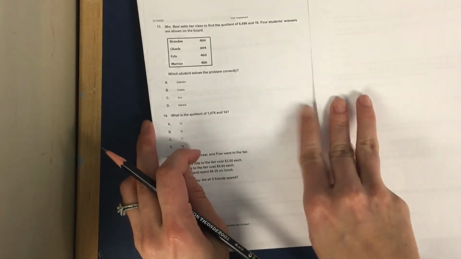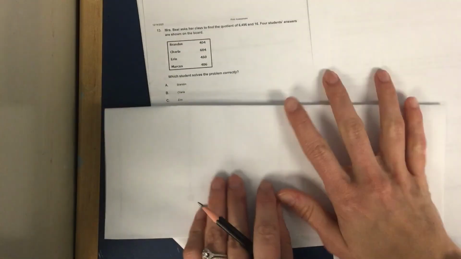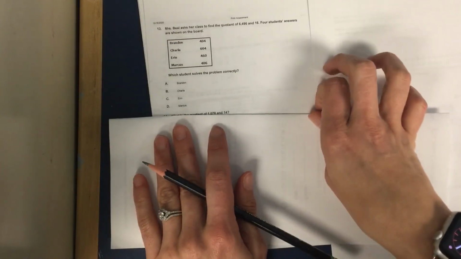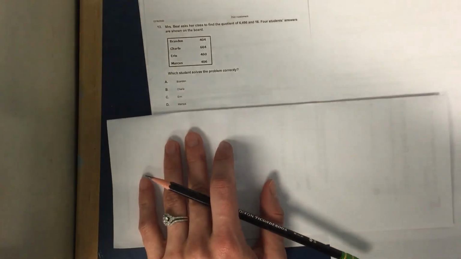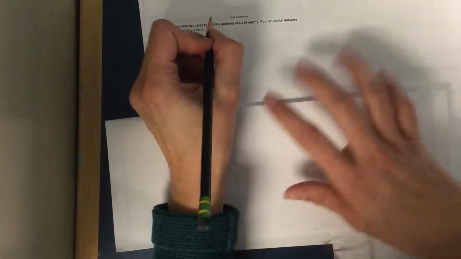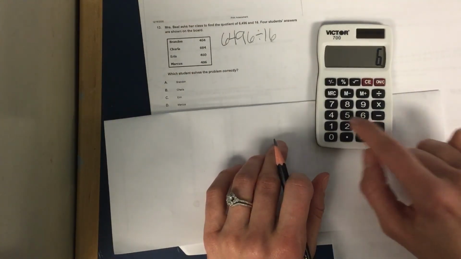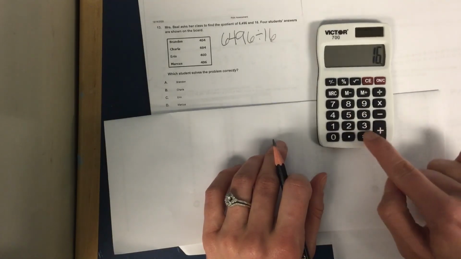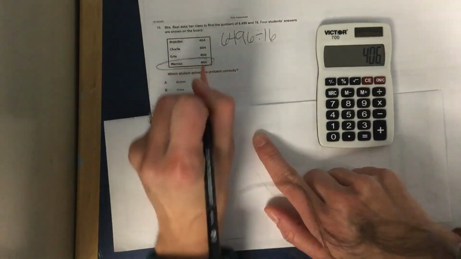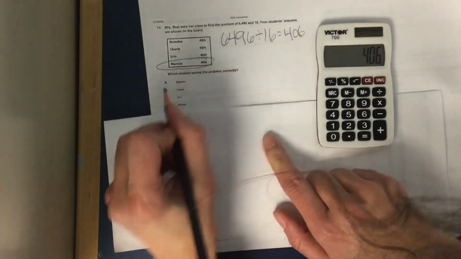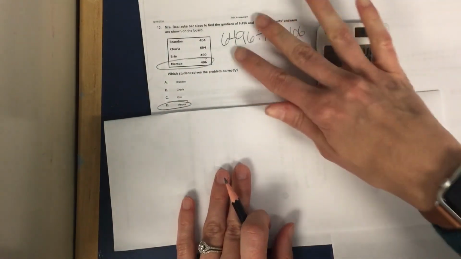Okay, so this one says, Miss Beale asked her class to find the quotient of 6,496 and 16. 4 students' answers are shown on the board. Which students solved the problem correctly? So we're just going to use our calculator on this one and say 6,496 divided by 16. When you use the calculator on that one, we get 406. So Marcus is correct. He solved the problem correctly.